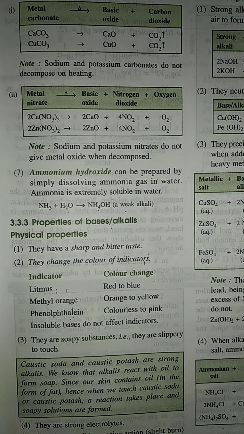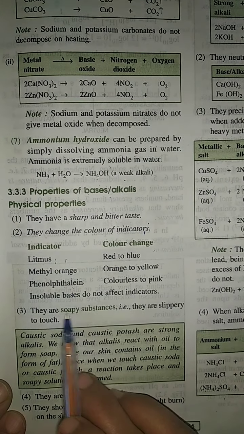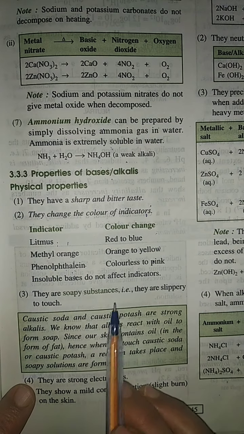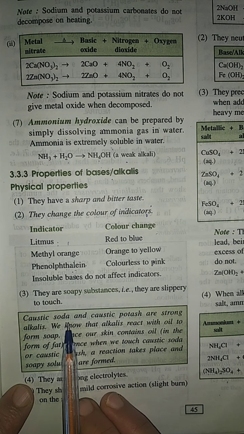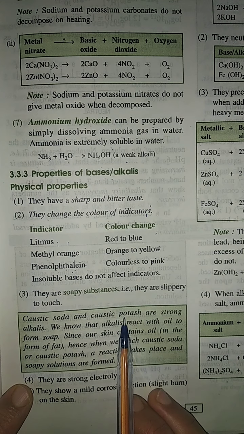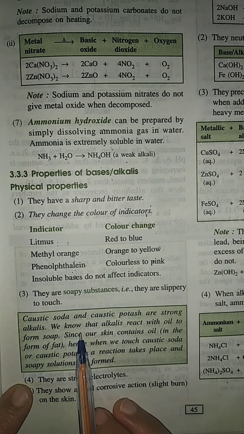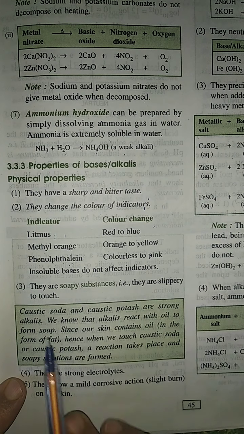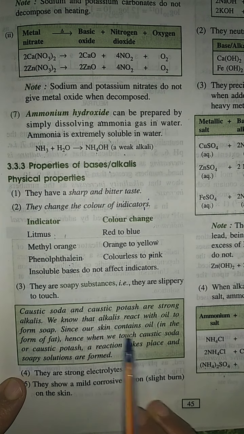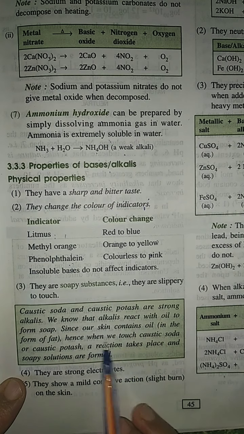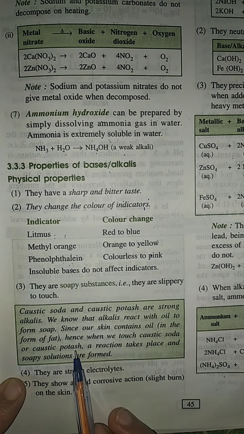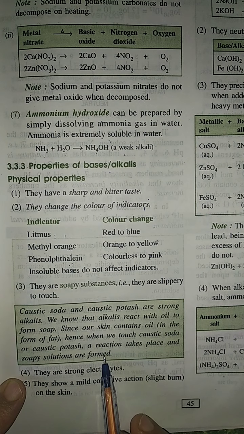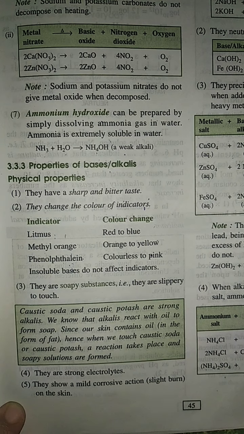Now come to the next physical property, the third one. They are soapy substances, that is slippery to touch. Now what is the meaning of this line? Caustic soda solution, that is NaOH, and caustic potash solution, that is KOH, both are strong alkali. And there is a property of alkali that they react with oil to form soap. Since our skin contains oil, that is fat, when we touch the base, that is caustic soda or caustic potash, a reaction takes place and a soapy solution is formed between our skin and the base.